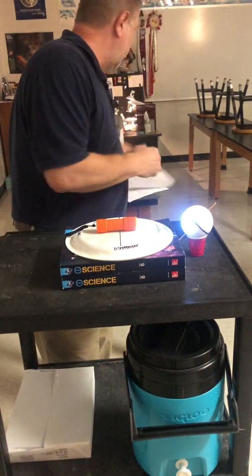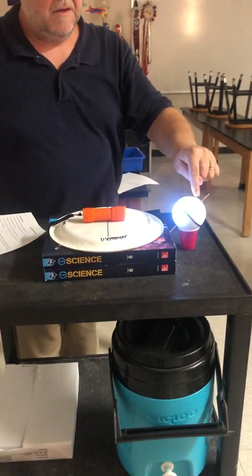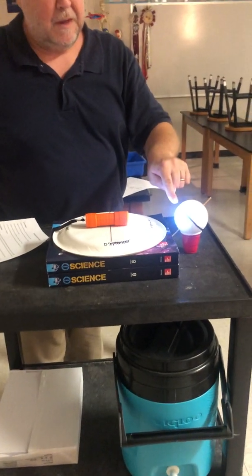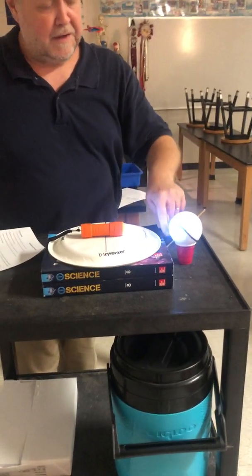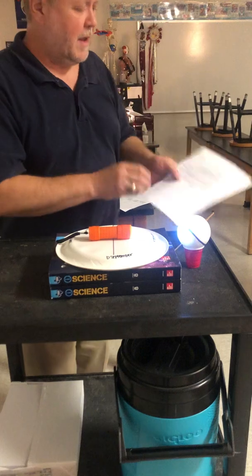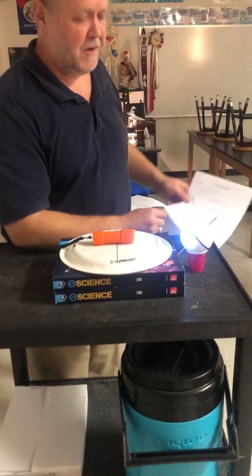On your sheet, right here, where it says position A, we are in position A, that's December. We have the northern hemisphere and the southern hemisphere, that's the equator. Here's the North Pole, and the South Pole is down here. So we want to make an observation about what's going on at position A.